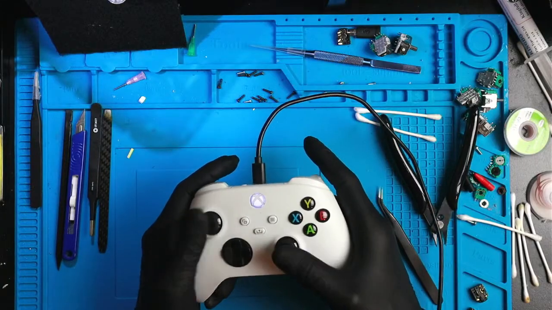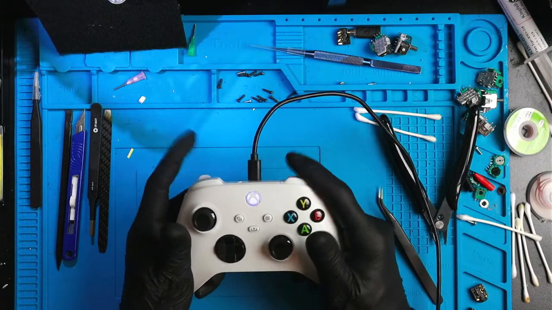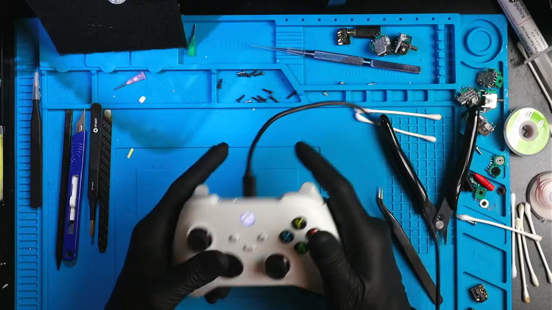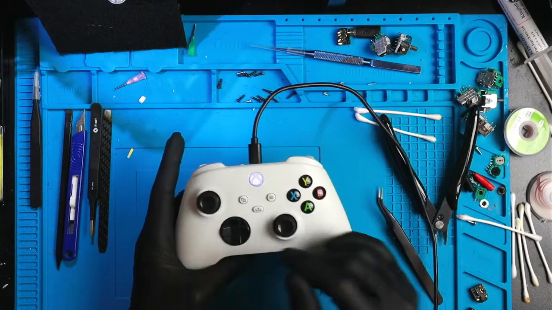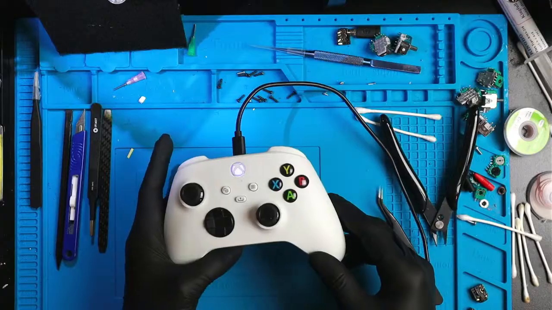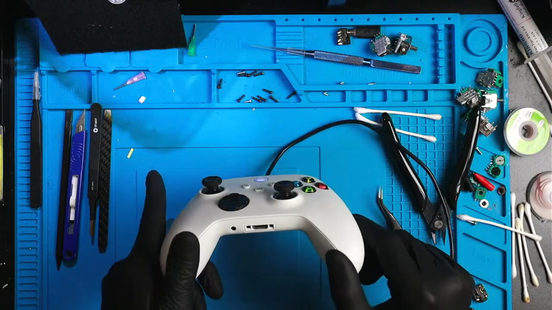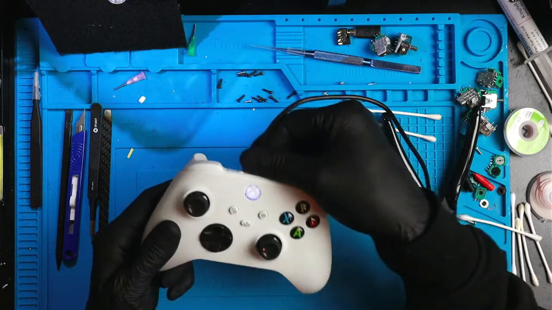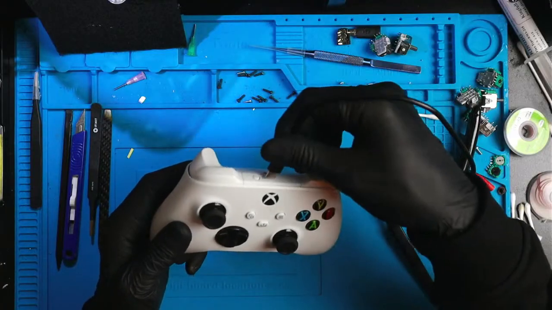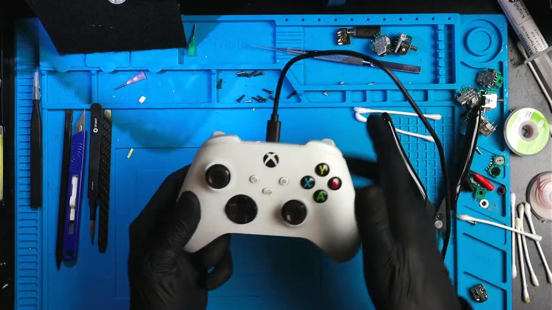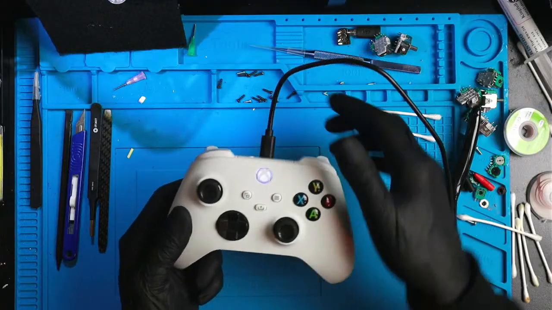Nice and springy. Decent enough, no drift or anything. Decent enough error rate and circularity and everything. Nice, clean. This works plugged in both ways as well. Yes.